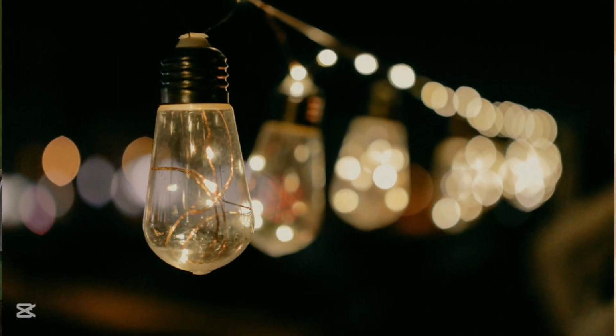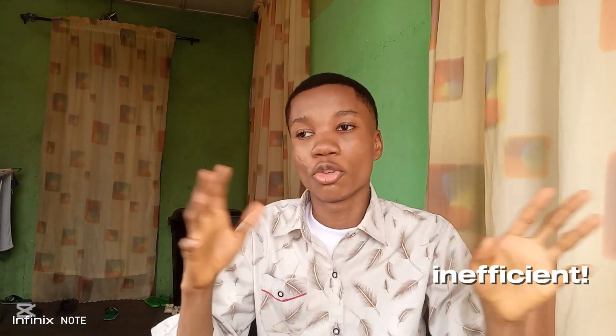I say normally this kind of project is not really efficient and cannot power large appliances, but we are just making this experiment for learners that want to learn more about LEDs and everything you need to know about generating electricity with LEDs. I say again, this is inefficient, so we cannot power some kind of motor. It's just for experiment.